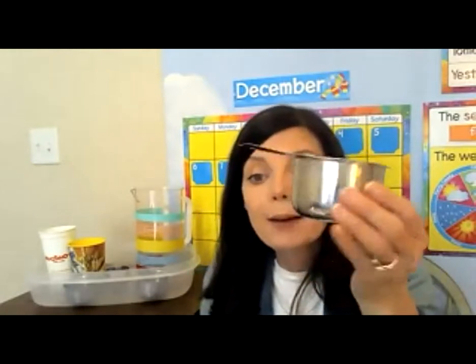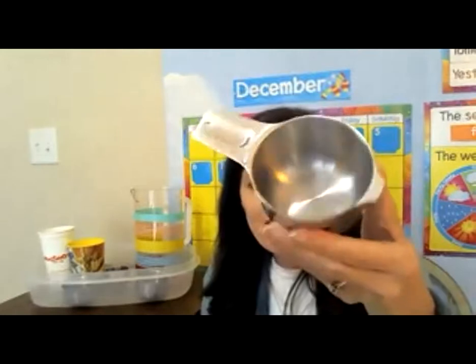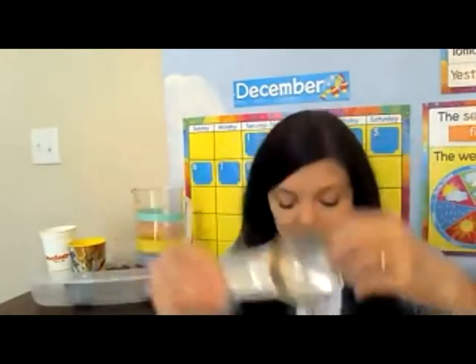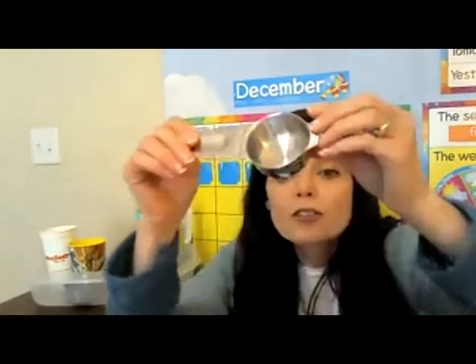I have some containers. These are some measuring cups that we're going to be using later today when we make our oatmeal balls. And so let me show you what I have. I have this one, it's called 1 cup. It looks like that. And then this one is 1/2 a cup, 1/2 cup. And then I have this one, it's called 1/4 cup. 1/4 looks like that.